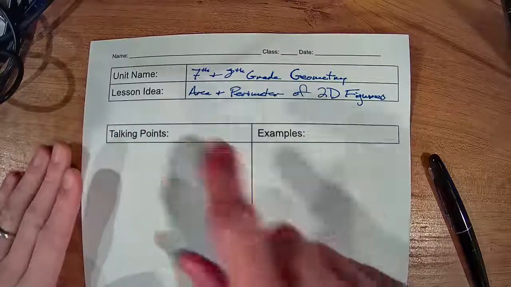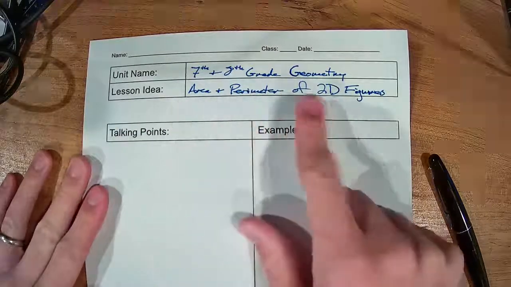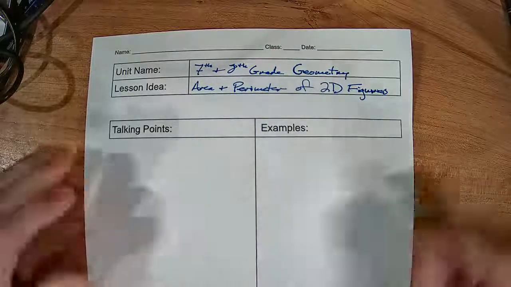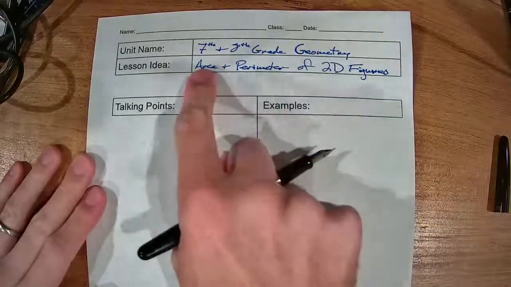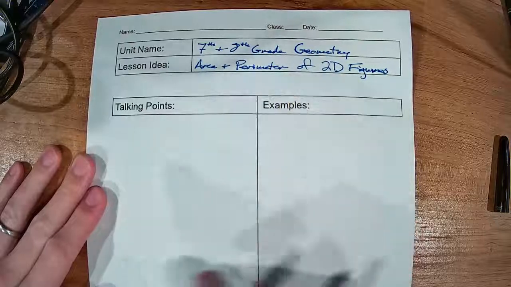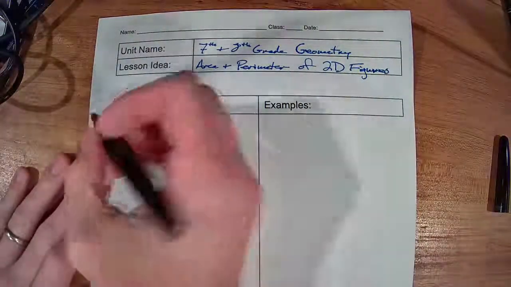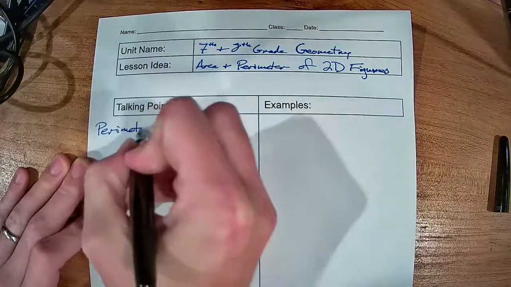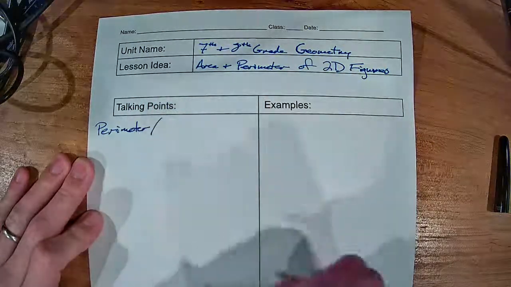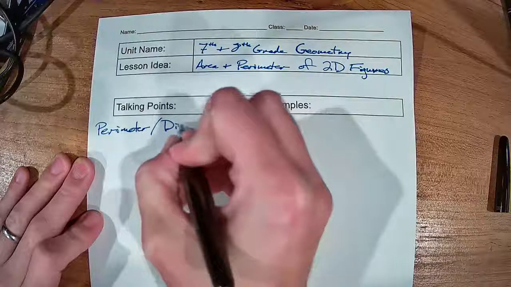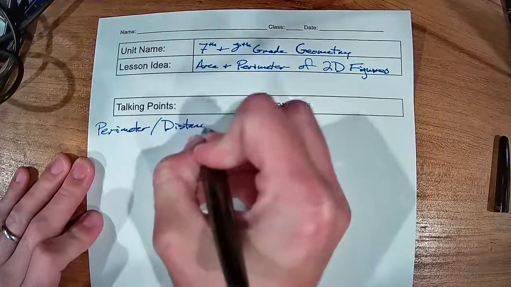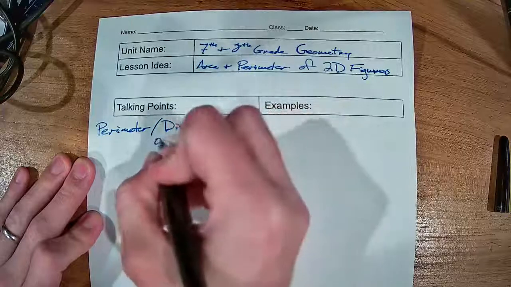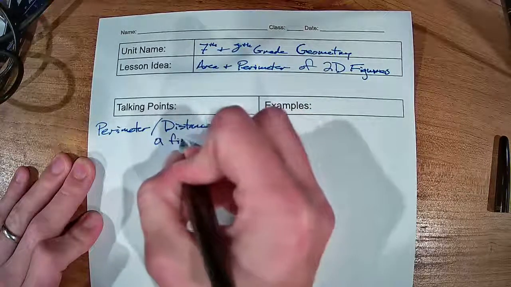Today, we're going to go back and we're going to talk about this idea of area and perimeter of two-dimensional figures. So, first off, let's talk about the difference between area and perimeter. All right, let's start with perimeter. It's the easier of the two. Okay, perimeter, we can define it as simply the distance around a figure.